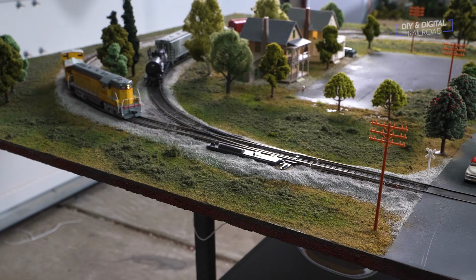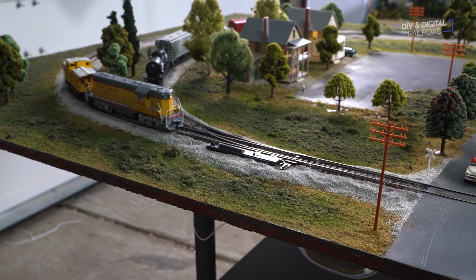Then we'll need to run around and sort out which cars are going on the train and which ones are going on the siding.